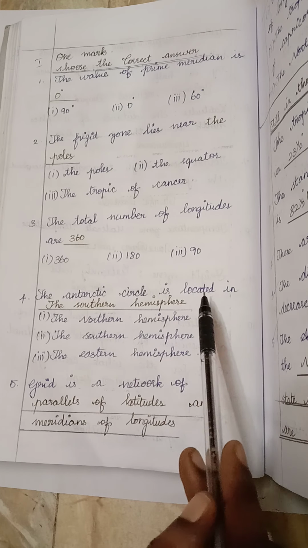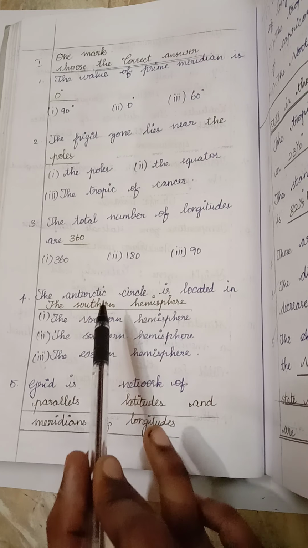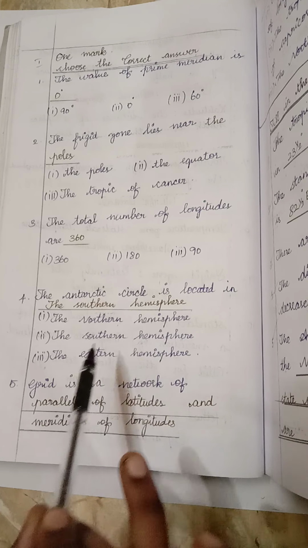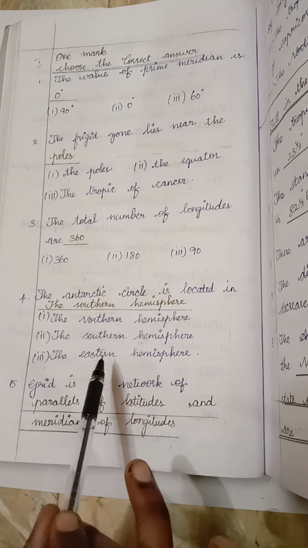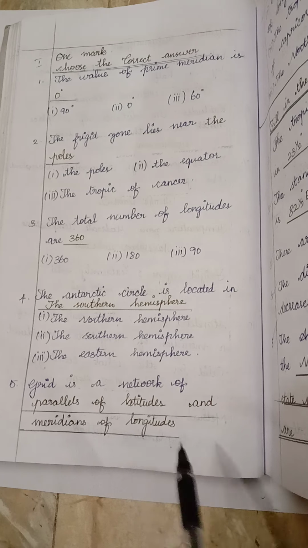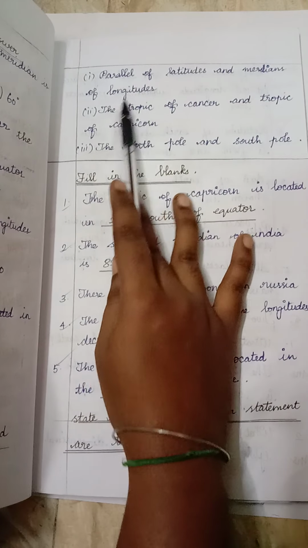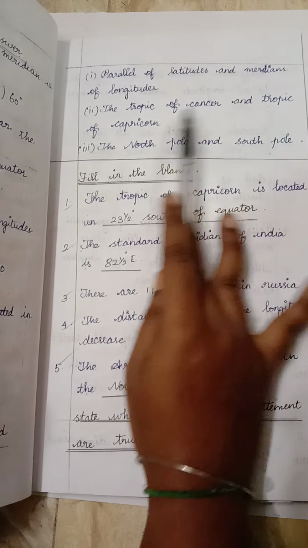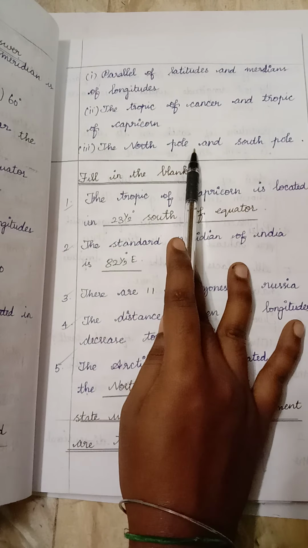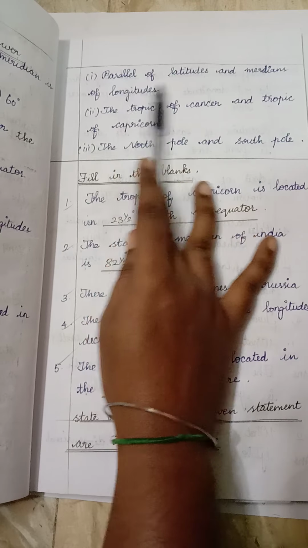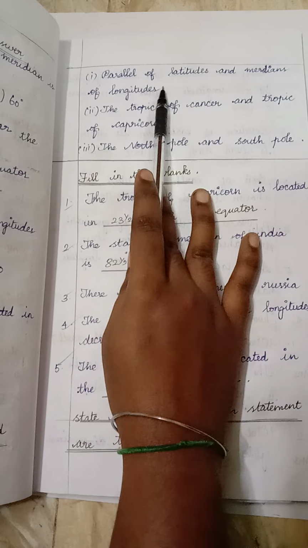The Antarctic Circle is located in the southern hemisphere. The options are northern hemisphere, southern hemisphere, eastern hemisphere. The grid is the network of the parallels of latitudes and the meridians of longitudes. The options are the parallels of latitudes and the meridians of longitudes, the Tropic of Cancer and the Tropic of Capricorn, the north pole and south pole. The answer is the parallels of latitudes and meridians of longitudes.